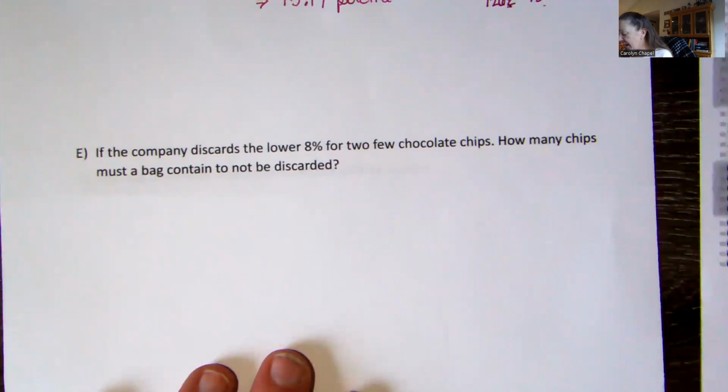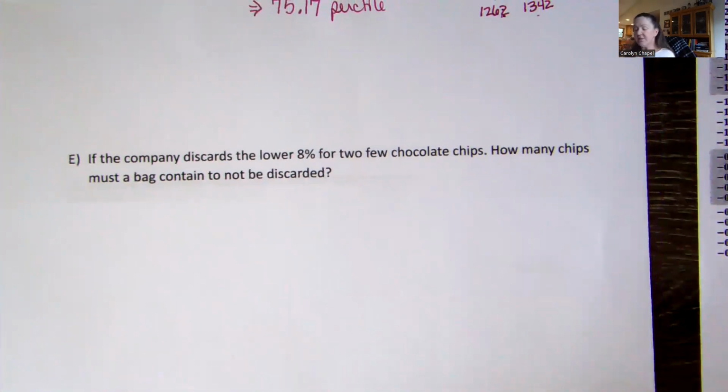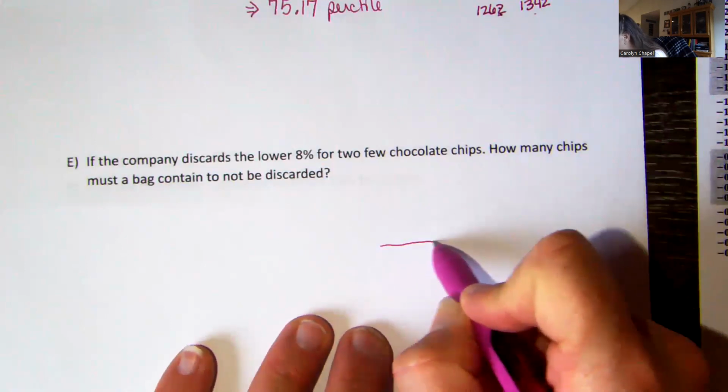And the lower 8% of the bags are discarded for having too few chocolate chips. They had this chocolate chip counter, and they need to know how many chips a bag has before it's going to be discarded. All right, so I'm going to draw my picture.